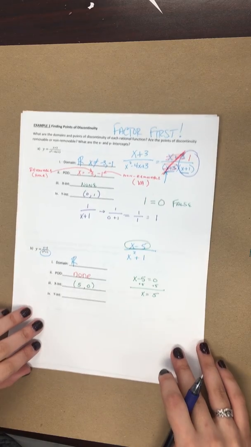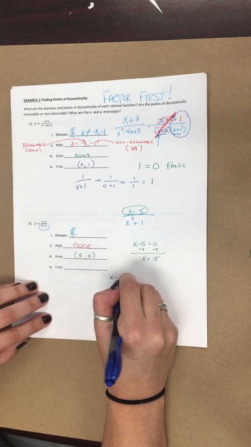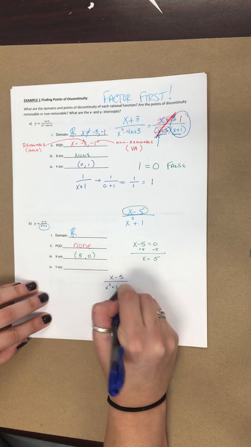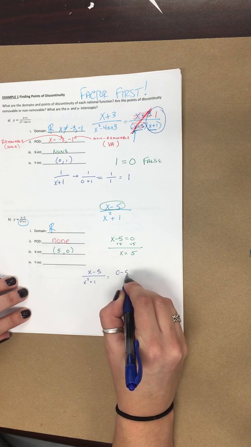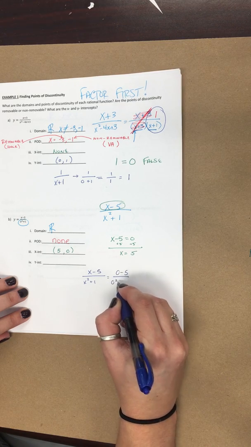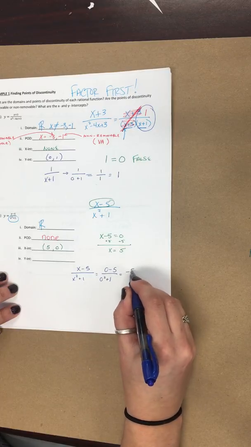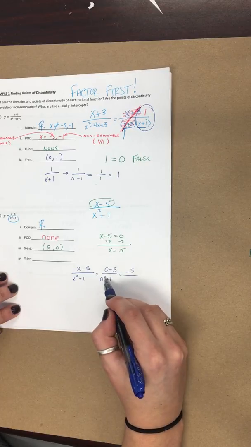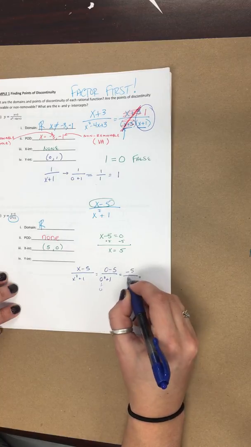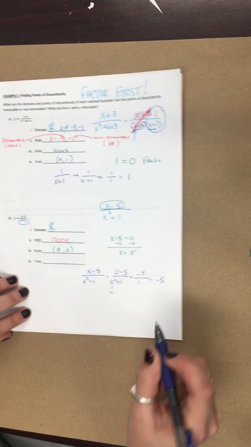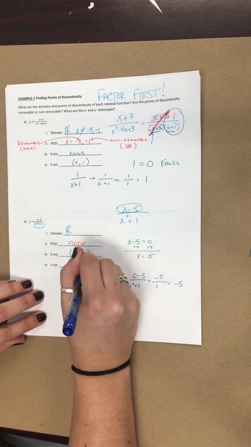Okay. My next problem. Plug in 0 for x. So I have x minus 5 over x squared plus 1. Anywhere I see an x, I'm going to plug in 0. So I have 0 minus 5 over 0 squared plus 1. 0 minus 5 is negative 5. 0 squared is just 0. 0 plus 1 is 1. Negative 5 divided by 1 is negative 5. I'm going to write it as a coordinate point. So 0, negative 5.